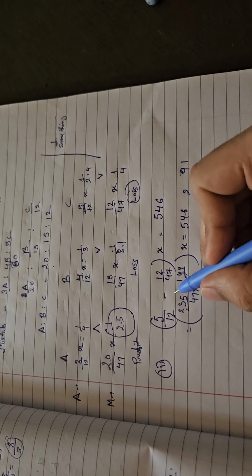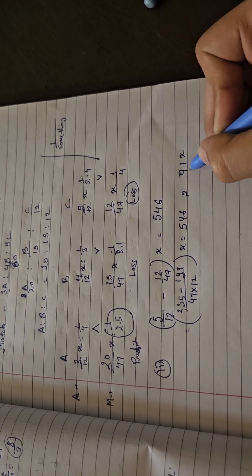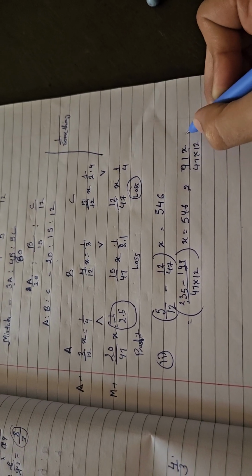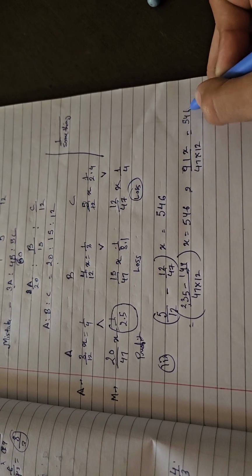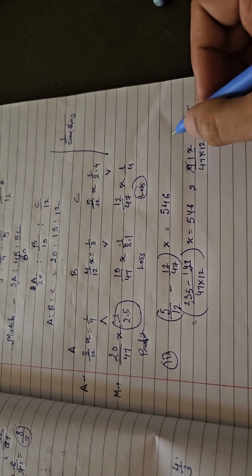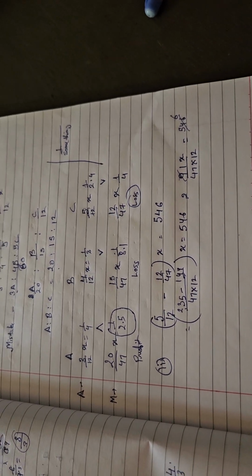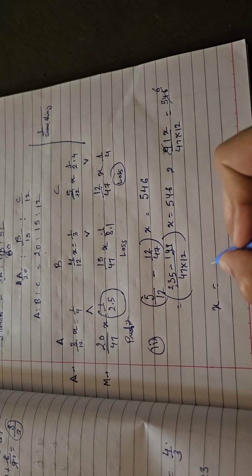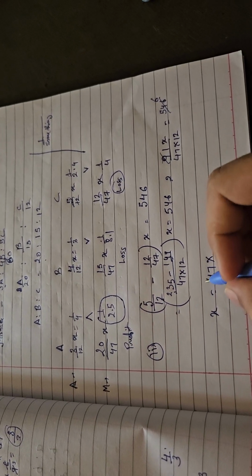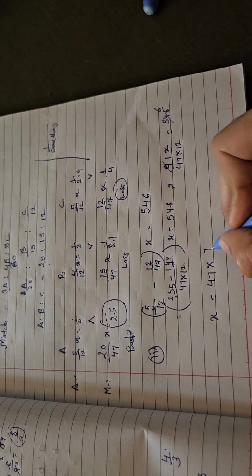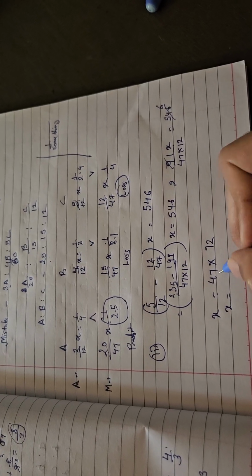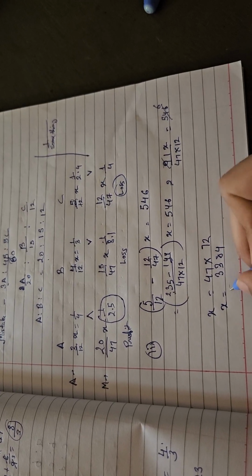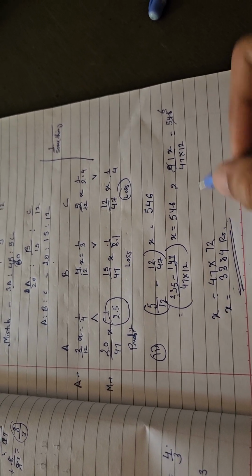So over here, this becomes 91 times X upon 47 into 12 equals 546. Now this thing cancels exactly 6 times. So from here I can get X as 47 into 12 into 6, which is 72. Upon solving this, I get the answer as 3384 rupees. Okay, so this is the solution.